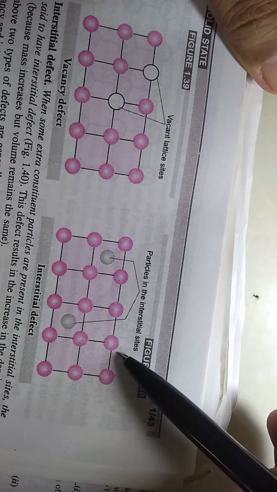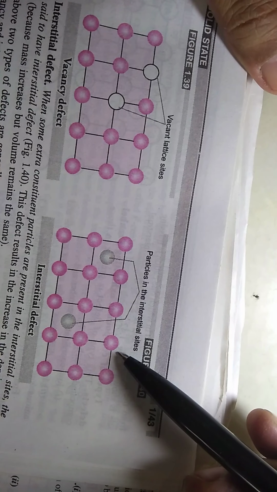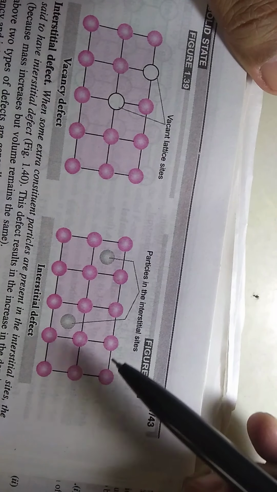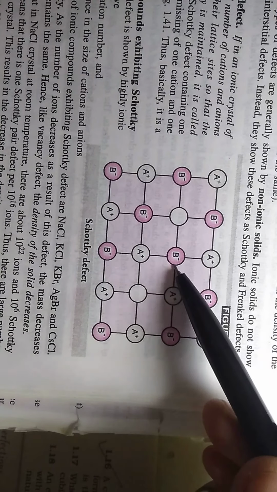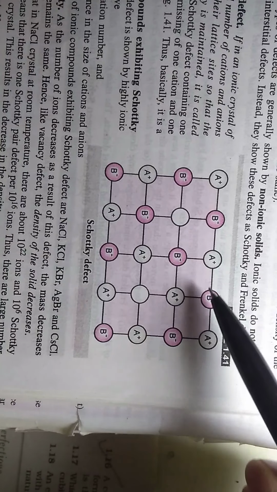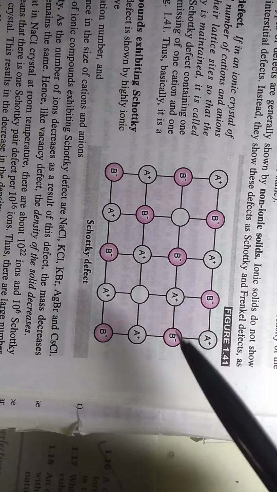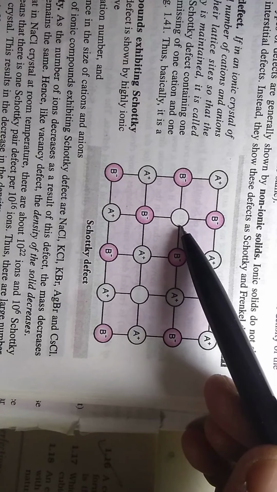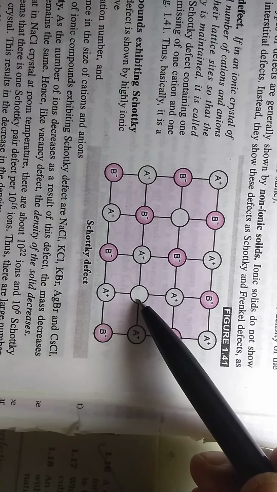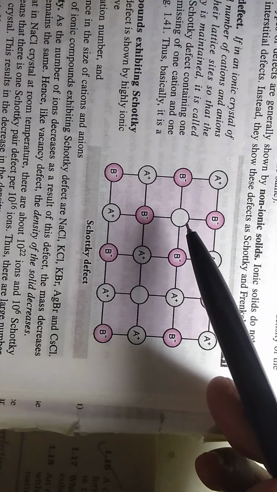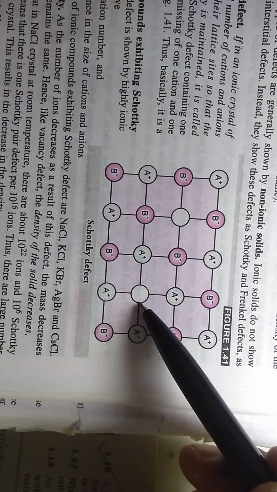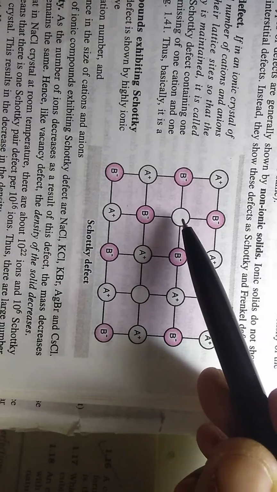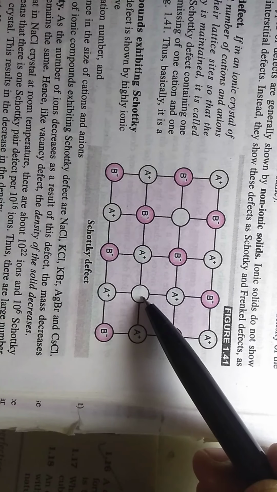Now this is in non-ionic solids. In ionic solids, you call them Schottky defect and Frenkel defect. Now what is Schottky defect? What you find here in this crystal lattice is that it is made up of A plus and B minus, regularly arranged. Now suddenly A plus was supposed to be there, it is not there, and B minus was supposed to be there, it is not there. So Schottky defect arises due to missing cation and anion from the lattice site. Due to some reason, this A plus and B minus go out of the lattice.